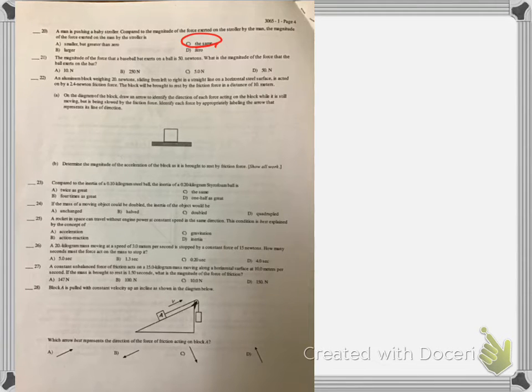The magnitude of the force that a baseball bat exerts on a ball is 50 newtons. What's the magnitude of force that the ball... I hope you're getting the answers here. 50 newtons. Again, it's Newton's third law.